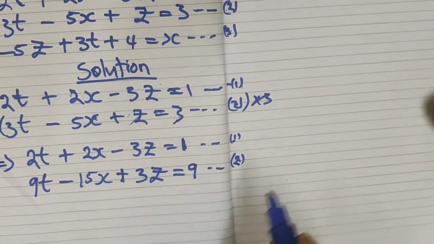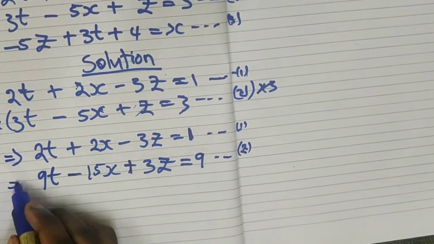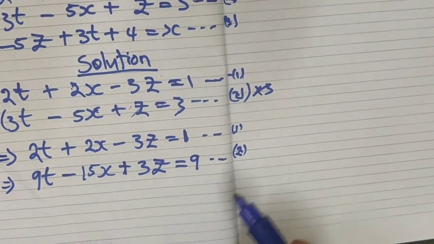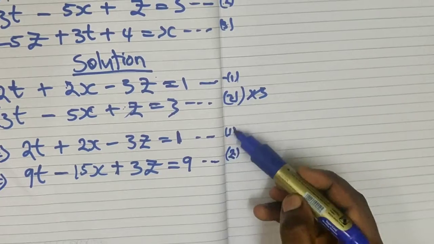Now, why are we doing this? Because we want to use the method of adding the two equations.